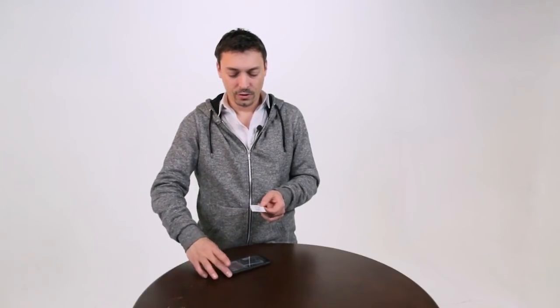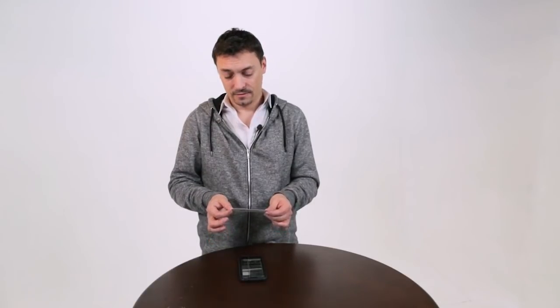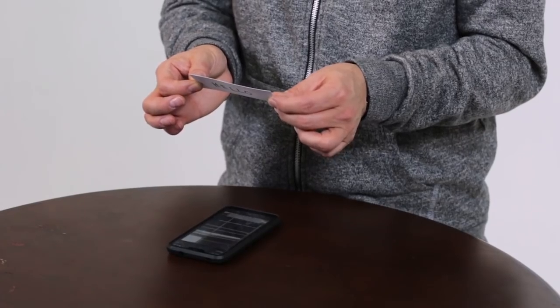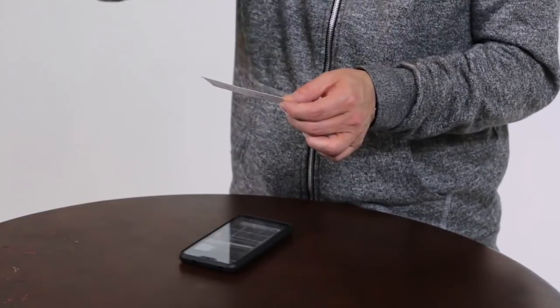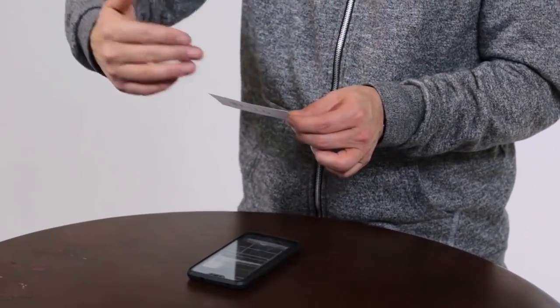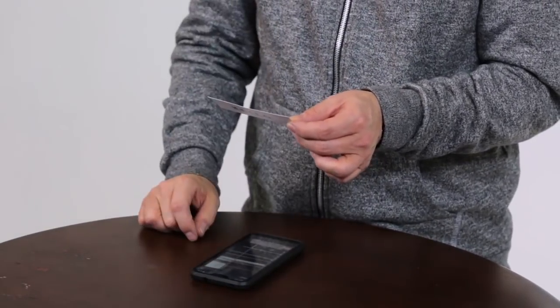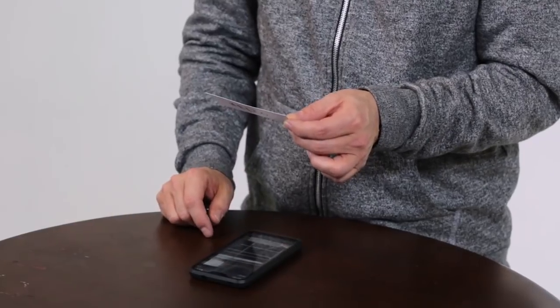Okay, just move your phone and your card and tilt the card a little, like 45 degrees, so some light hits the card and you will be good.